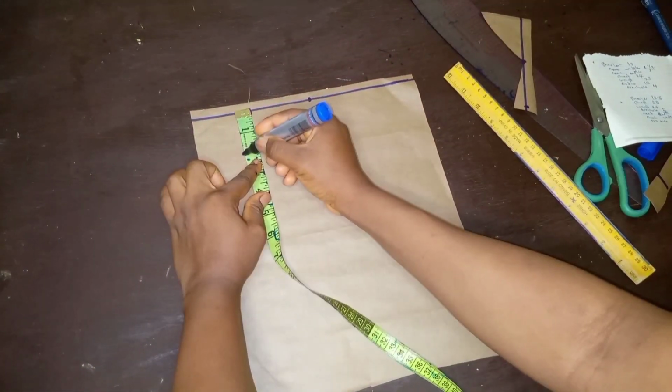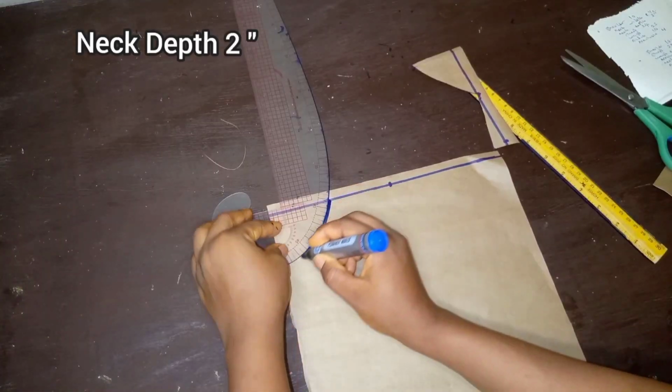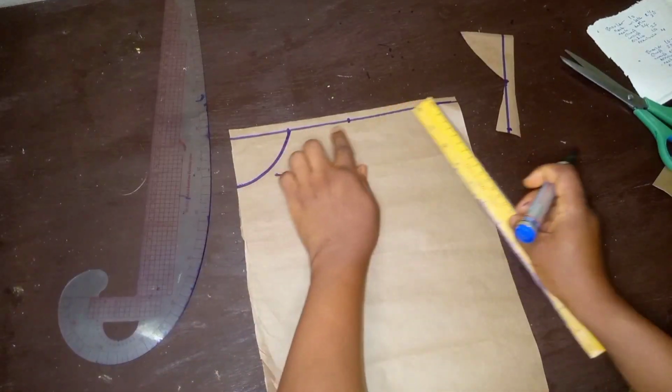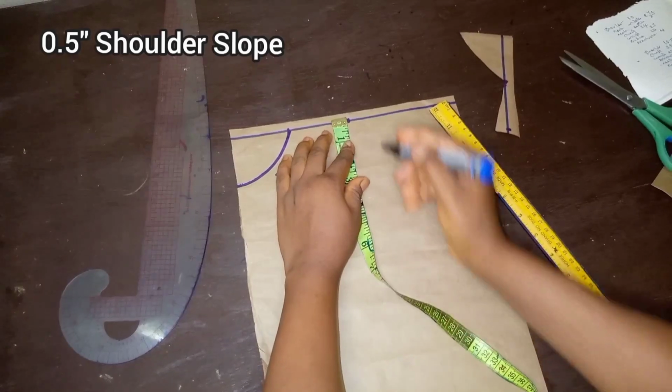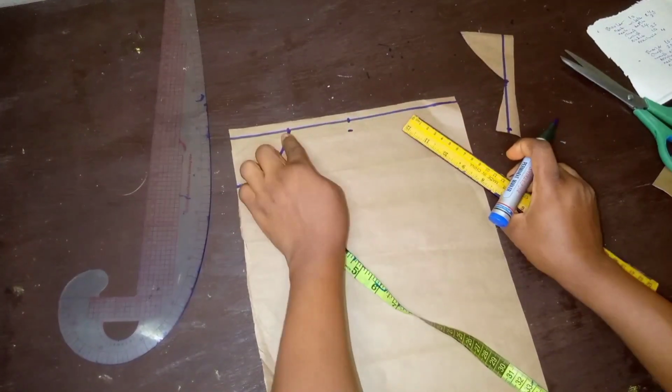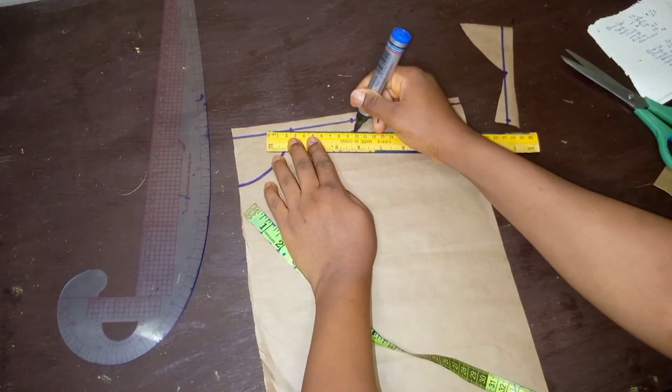Then on that 2.5, I'll come down by 2 inches to get my neck depth. Once that is done, I'll come to the shoulder line and I'll come down by 0.5 inch to create my shoulder slope. Then I'll connect from that 0.5 inch to the neck width.